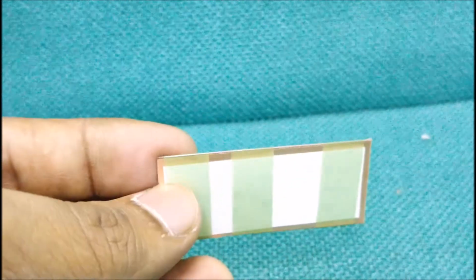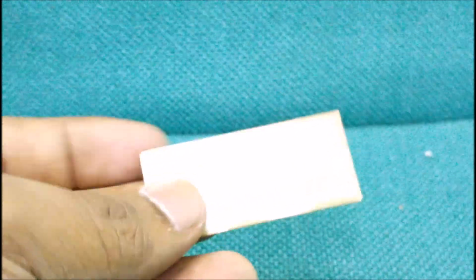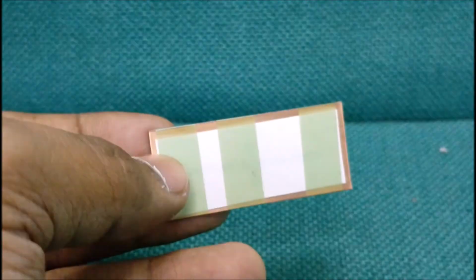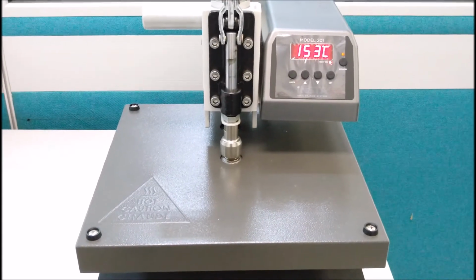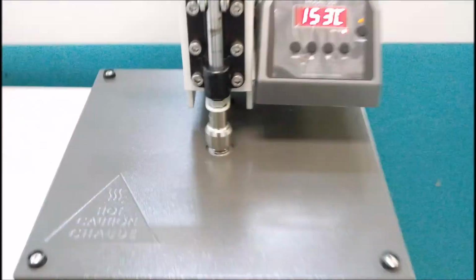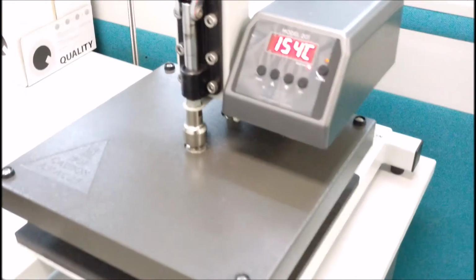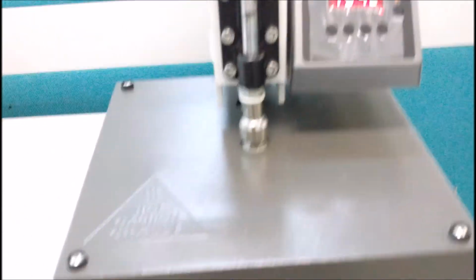We will apply heat and pressure all together on this surface by using the kind of machine we're going to show you now. To apply heat and pressure all together over our substrate, we are using this machine. It's a kind of mechanical thing. Its name is Instagraphic System. It's a kind of heat pressing machine.